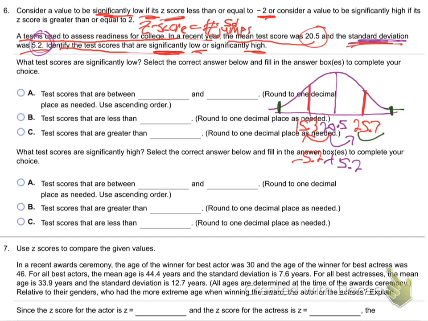So add another 5.2. This will become 30.9, and then subtract another 5.2. This will be 10.1. So that'll go right here, 10.1, and right here, 30.9. Oh, wait.